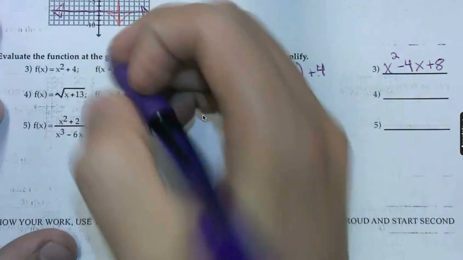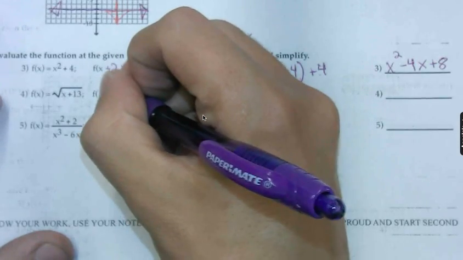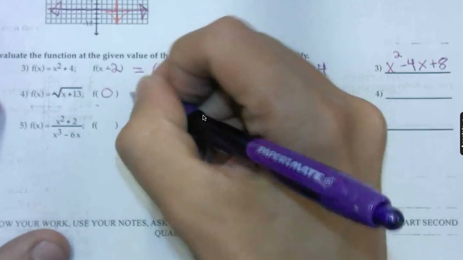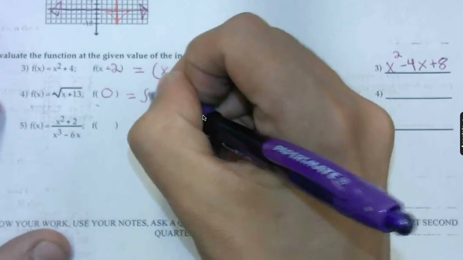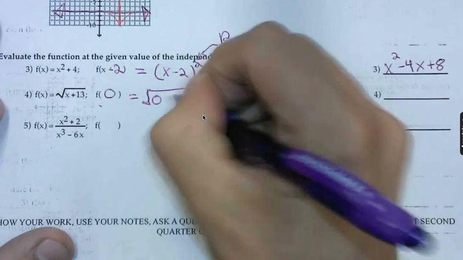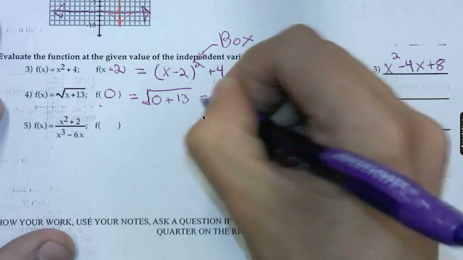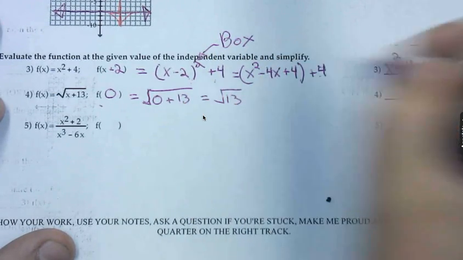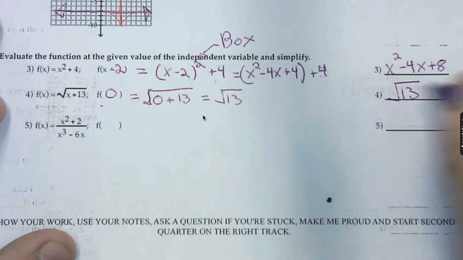We can take any number in here. Let's say this occurs when x is 0. So that would just say you're taking the square root of 0 plus 13. So this is the square root of 13. Done.